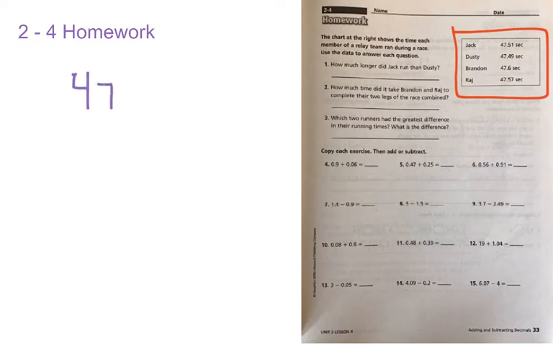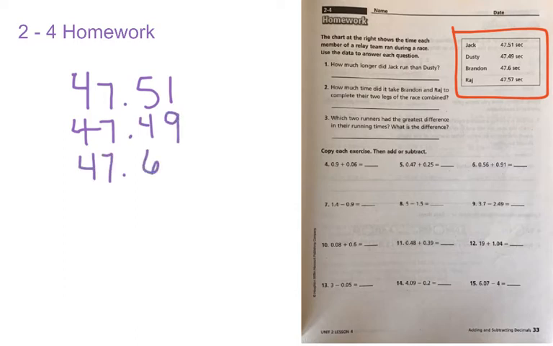So we have 47 and 51 hundredths. We have 47 and 49 hundredths. We have 47 and 6 tenths. And we have 47 and 57 hundredths. And you can do an easy comparison.